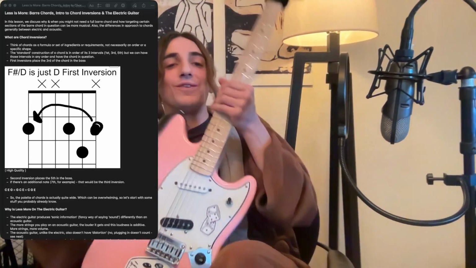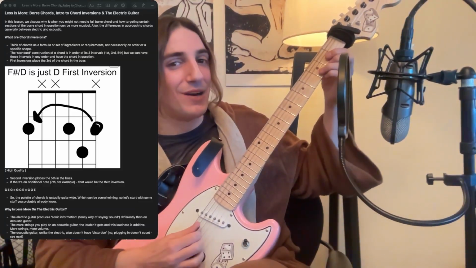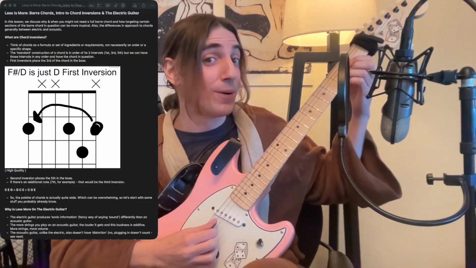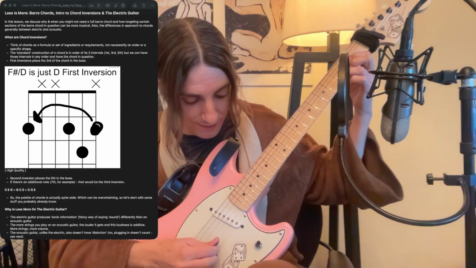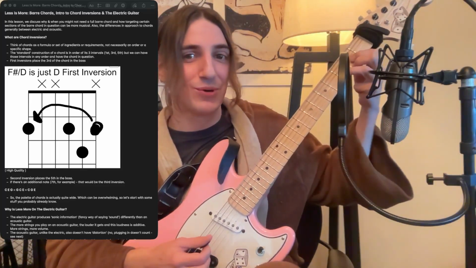We have D major visualized here. Okay, so if I play D major, you've heard D major before, banger chord.